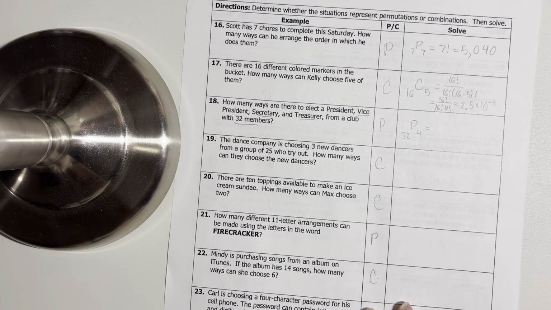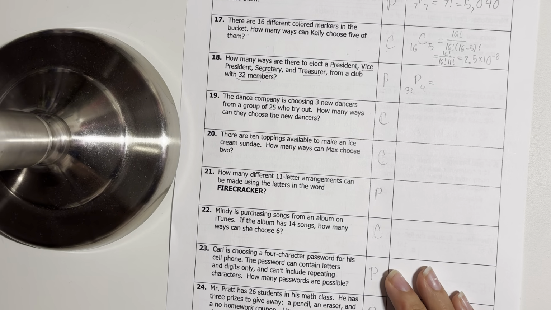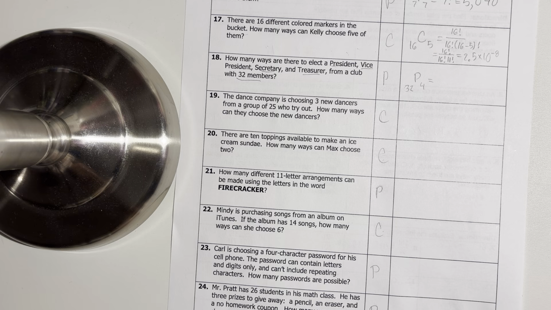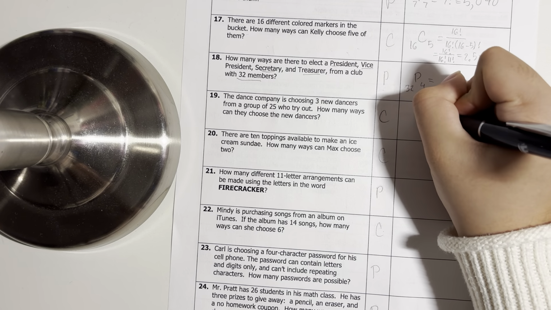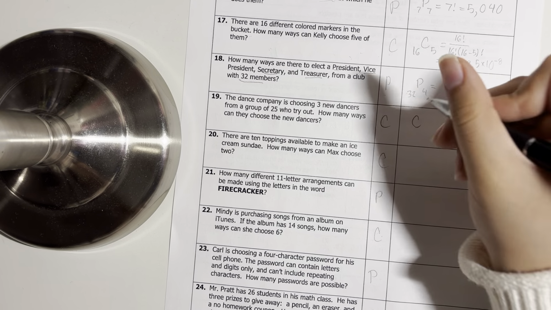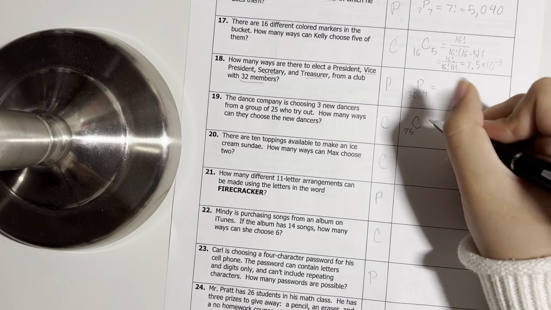Then 19 would be a combination because there are going to be 3 new dancers from a group of 25. Those three dancers could be any of the 25 who try out, so the order doesn't matter, there are no specifics. So it'd be 25C3.